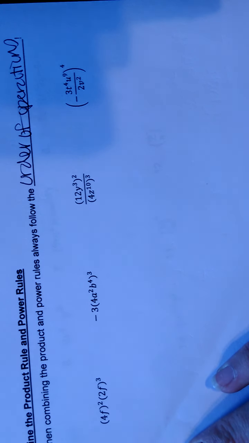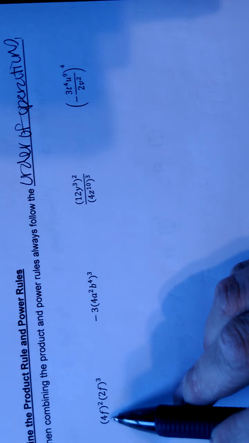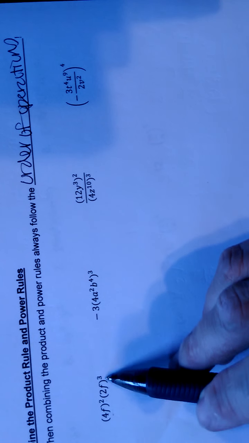Meaning, you know, do your parentheses first, your exponents. So we will have an order that we need to do, okay? All right. So up first, we've got this quantity getting squared and this quantity getting cubed. So you're going to see me take each of these individual terms to the power that we need to, okay? So 4 squared, f squared, 2 cubed, f cubed.